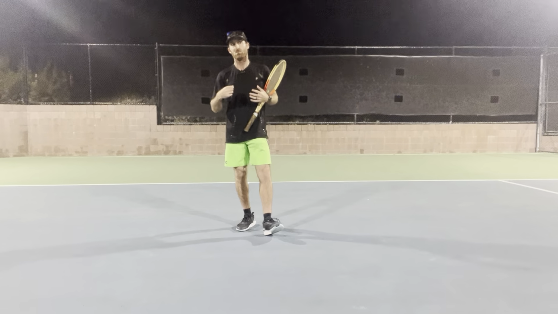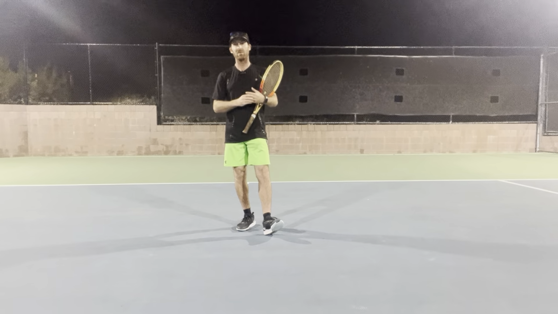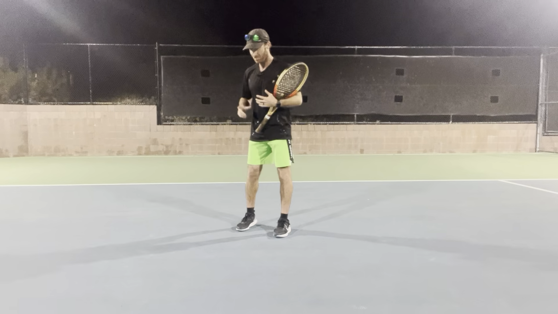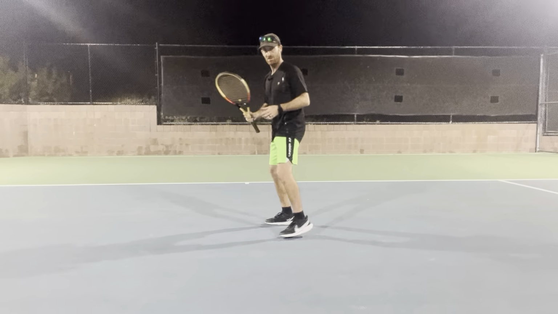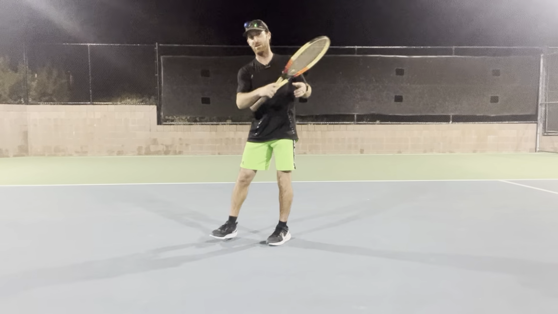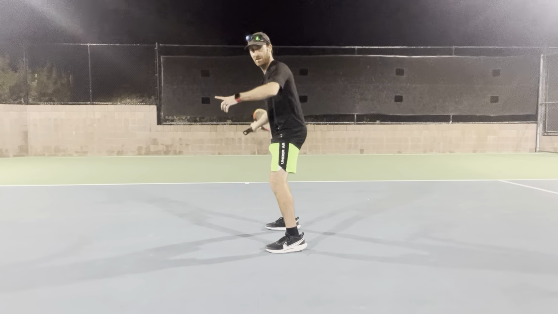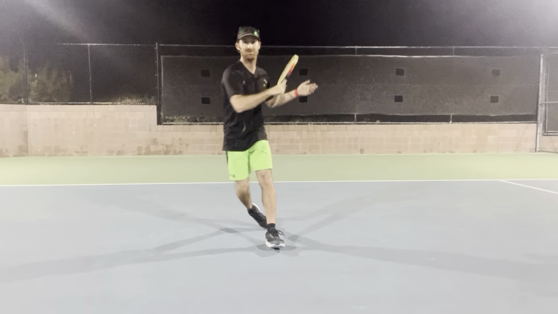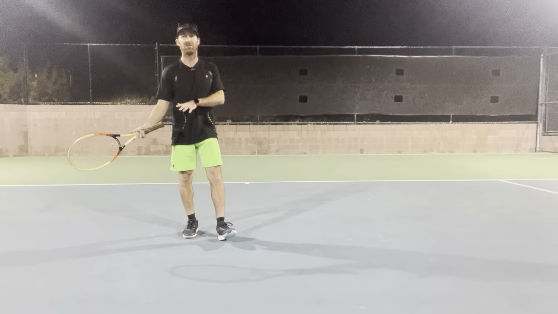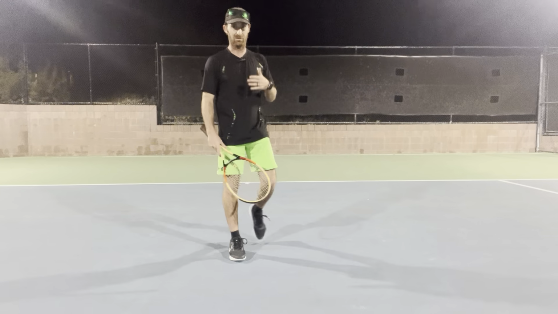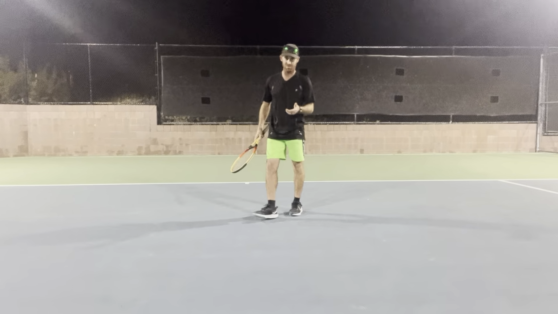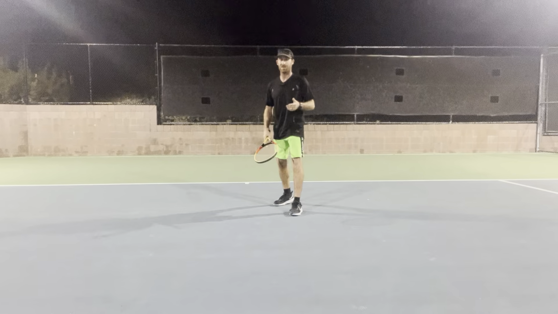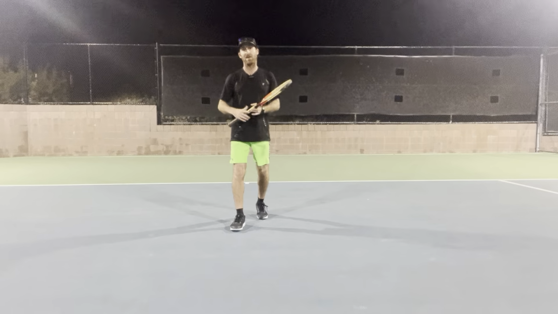Now, why does this work? The reason this works is if I stay in closed stance and I don't step around with my leg, and I just rotate, look what happens. I'm falling off balance, right? So the stance is used for the hop step, which means the hop step when coming in for the approach shot and the side.